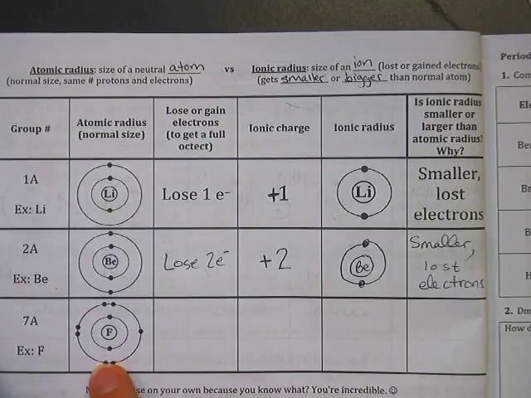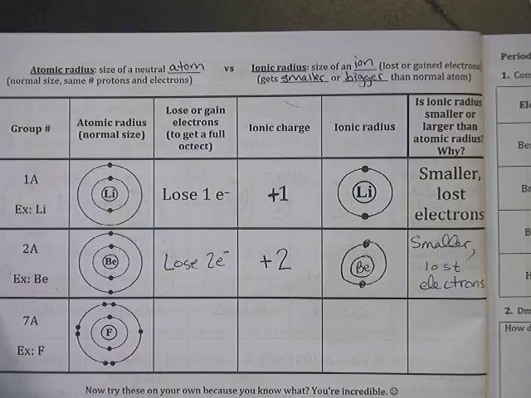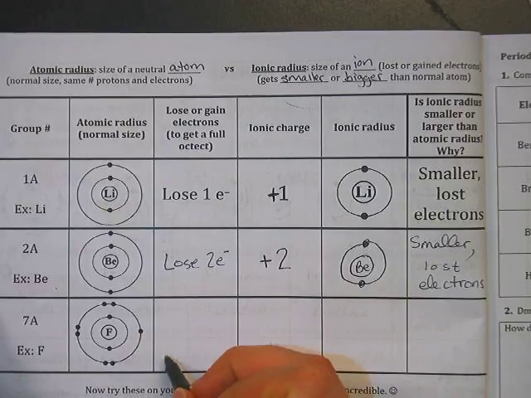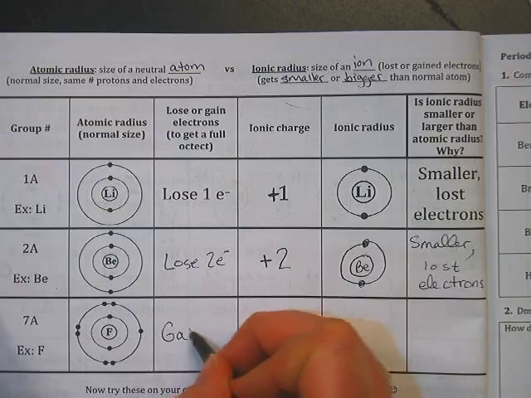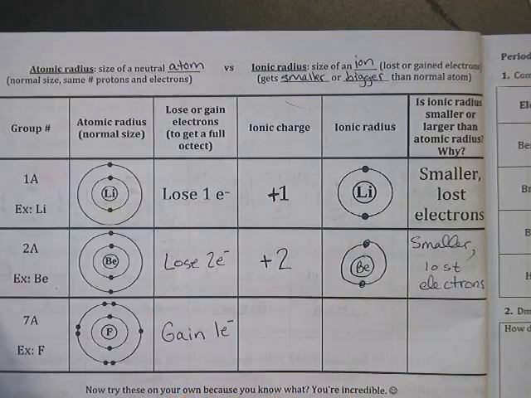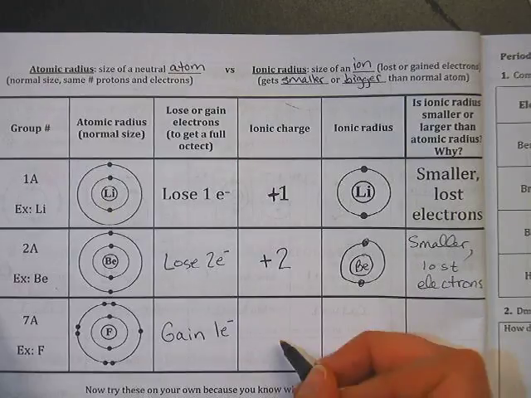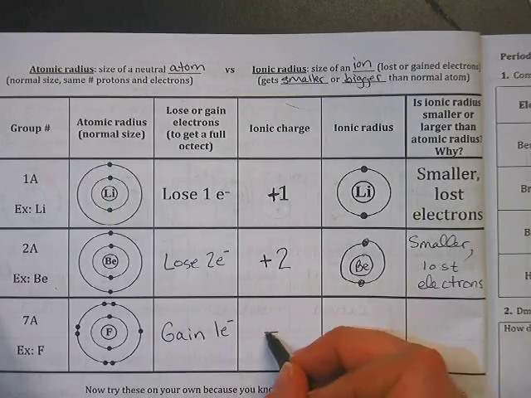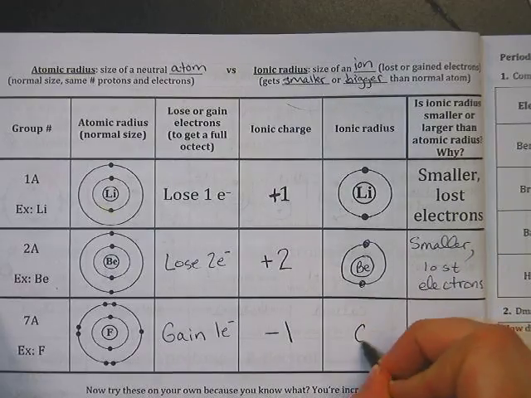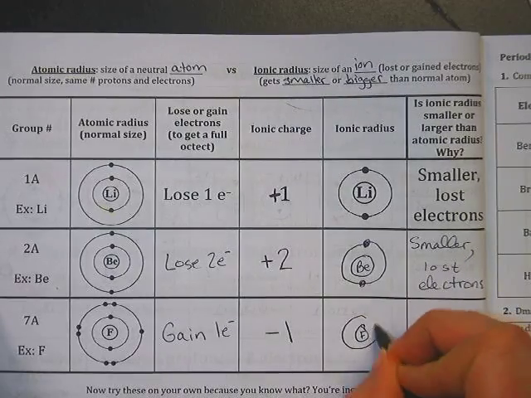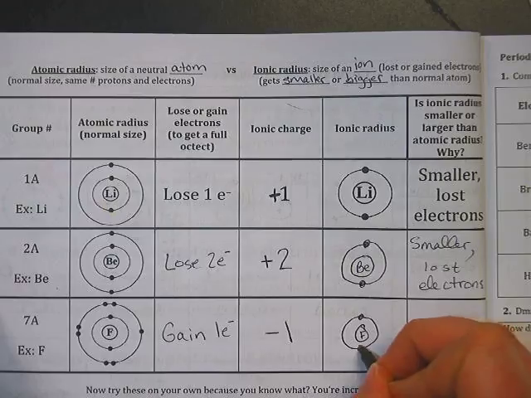Okay, for fluorine that has 7 electrons, to look like a noble gas and be stable, it will gain 1 electron. Which means when it gains a negative, that charge is going to be -1. And it's going to look like this.